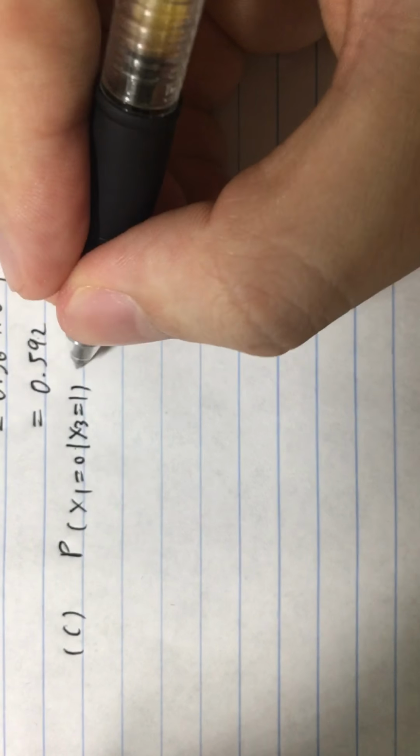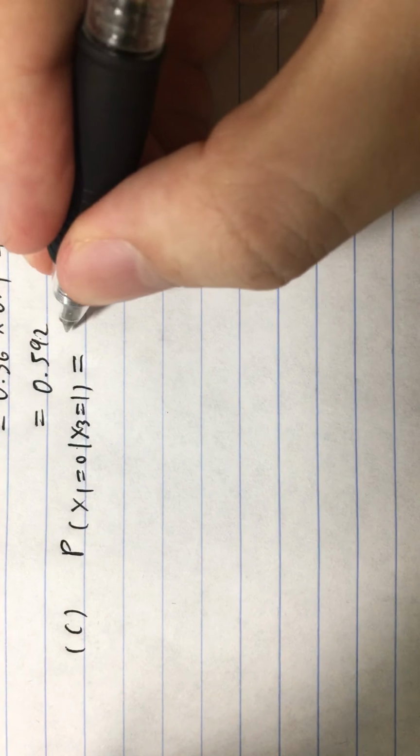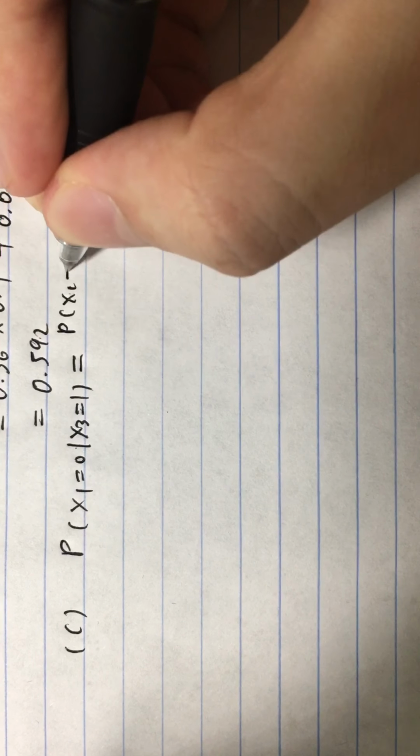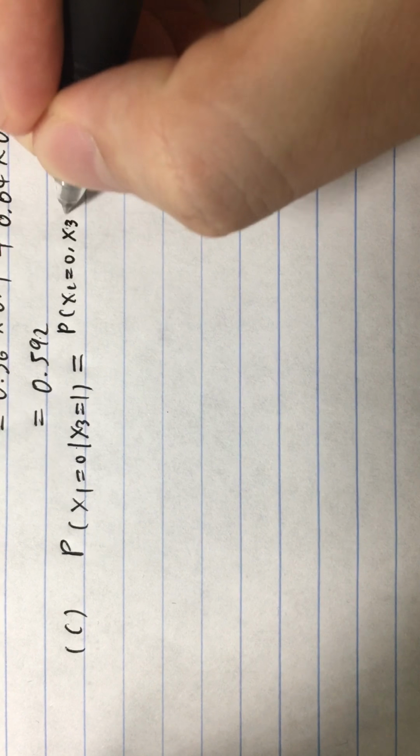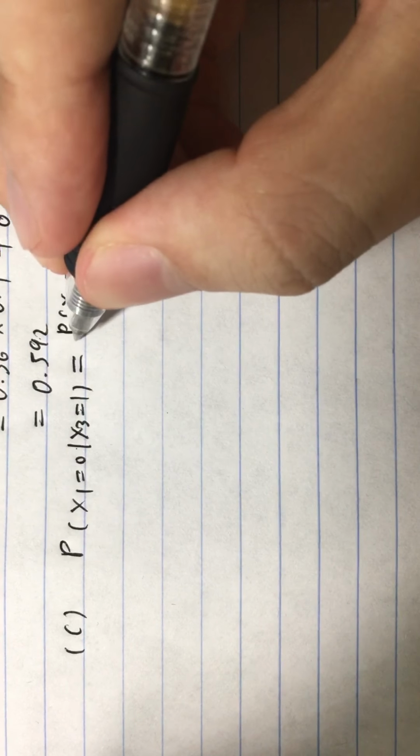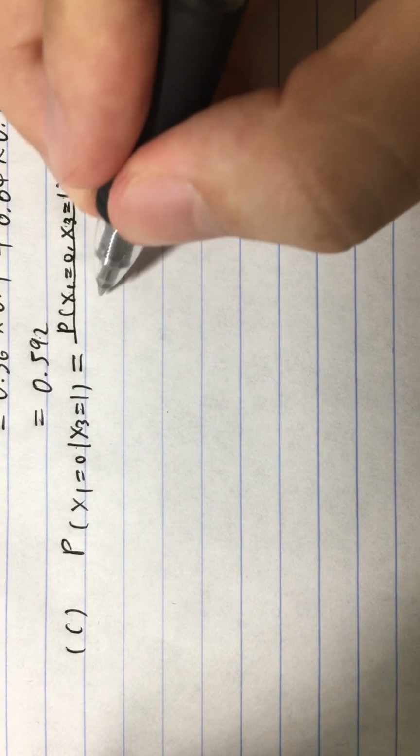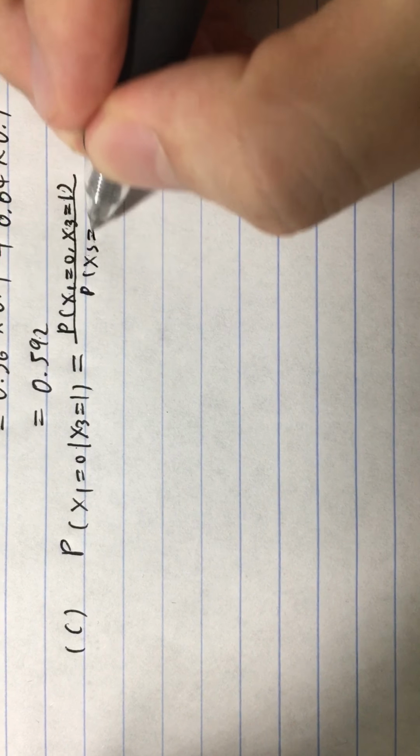So first we need to figure out that the probability x1 equals 0 when x3 equals 1 equals the probability x1 equals 0, x3 equals 1 over the probability x3 equals 1.